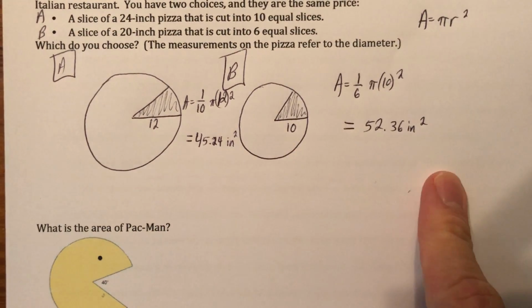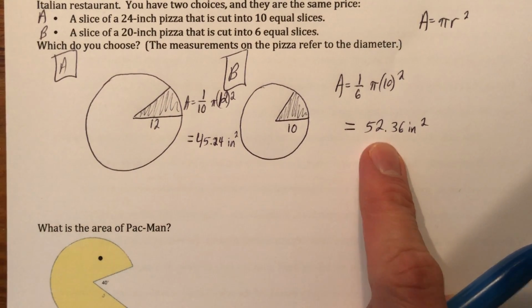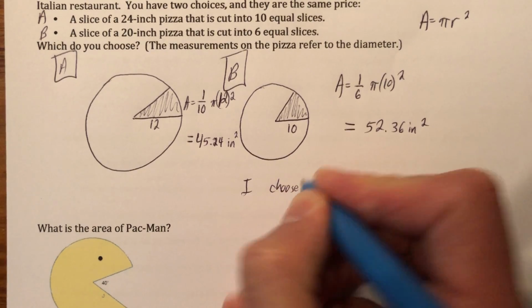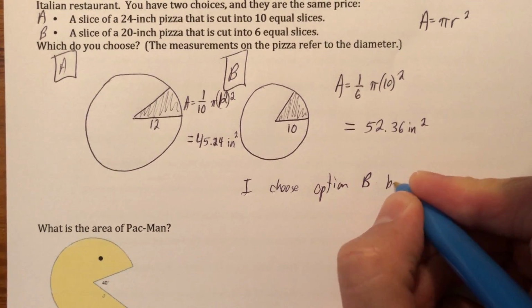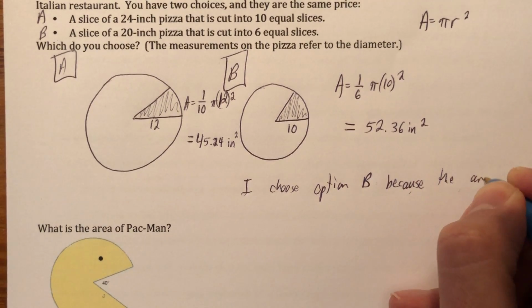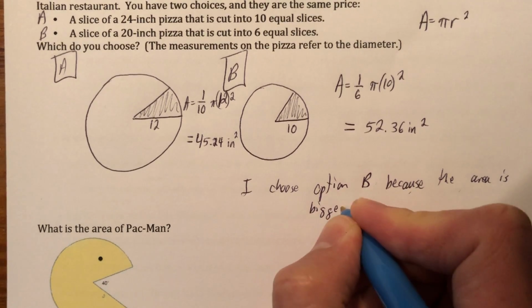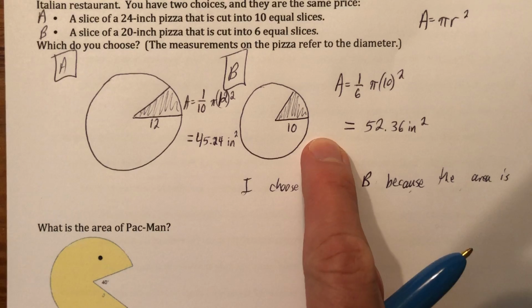I choose the second one because it's bigger. So if I'm truly hungry, then I'll go for the bigger one. So I choose option B because the area is bigger. So again, assuming I have the same depth of pizza, they are going to give me more pizza here than they would here.